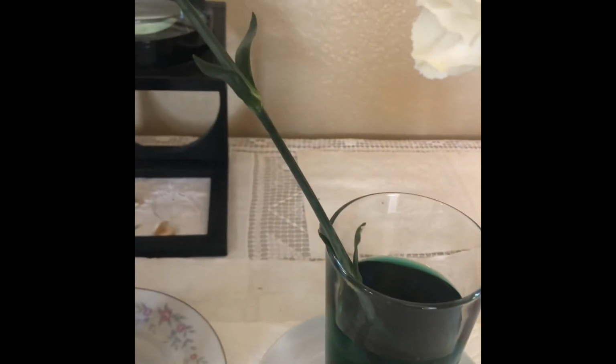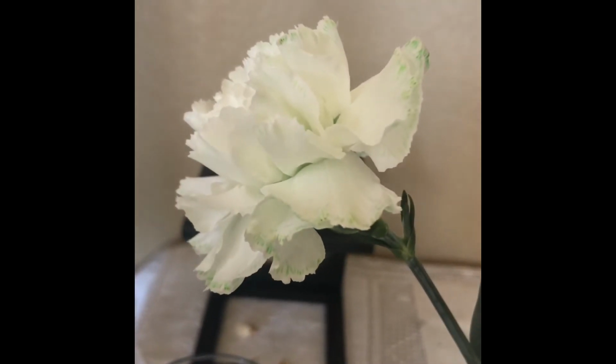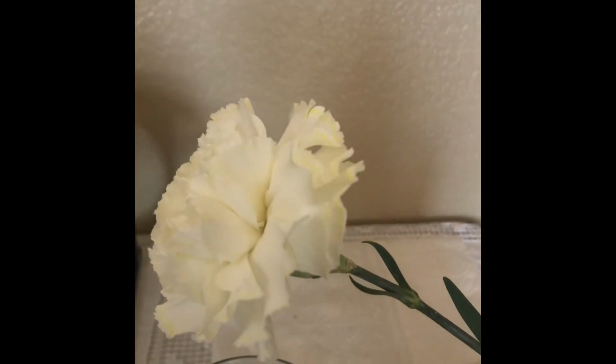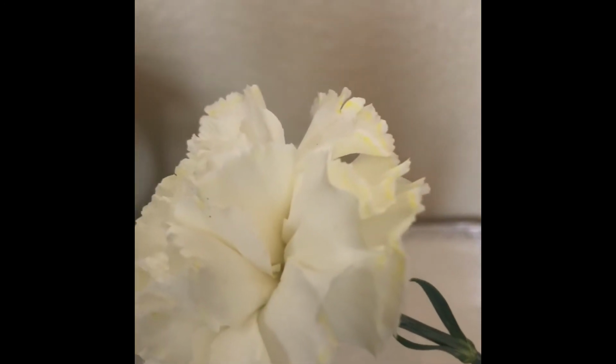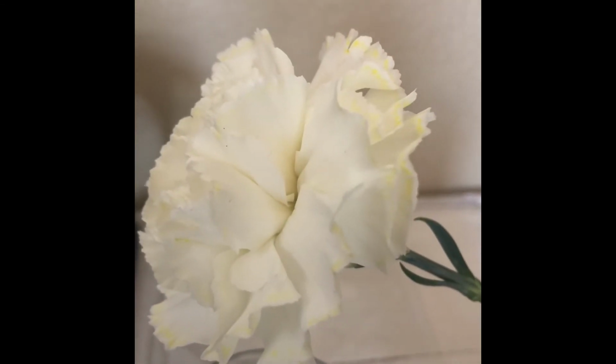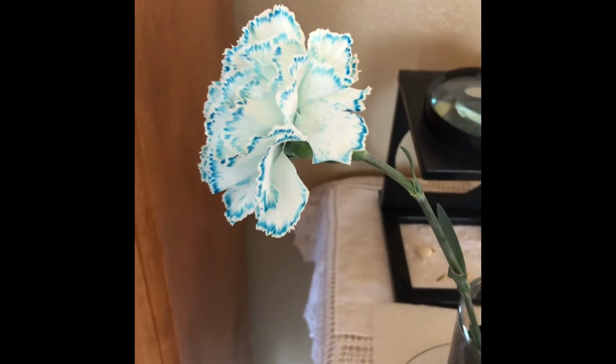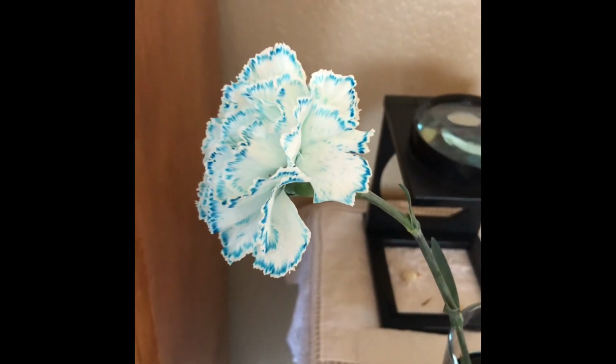It's traveled through the stem, the leaves, and now to the flower. And here is the orange, and I can see just like little tiny specks of yellow at the end of these petals.